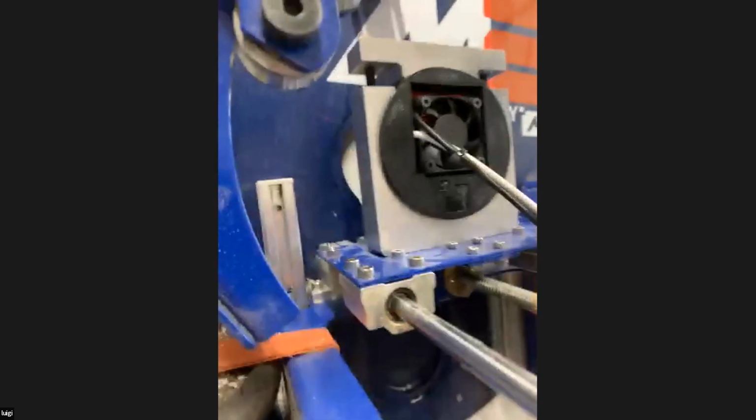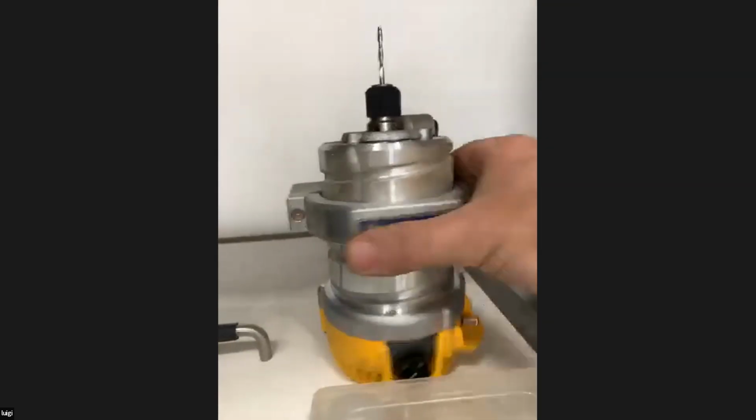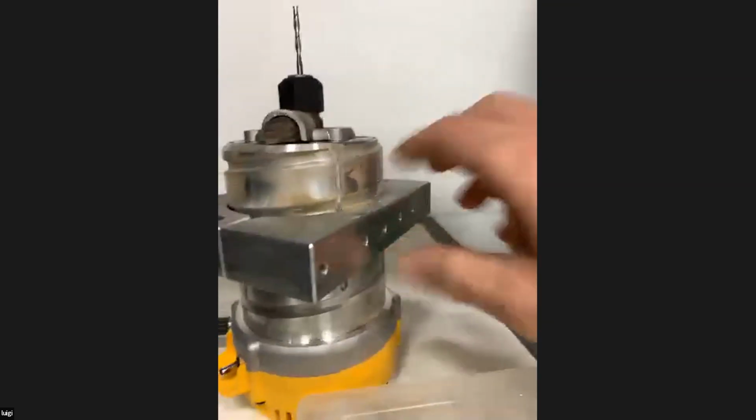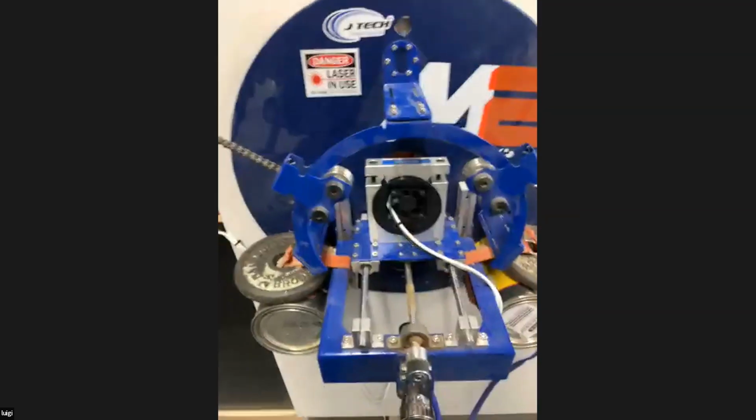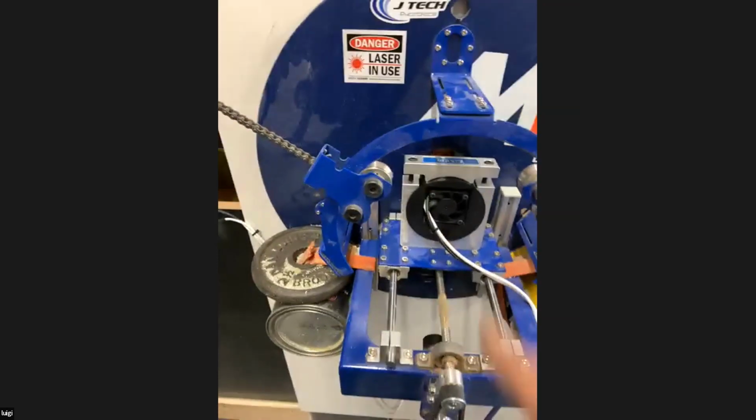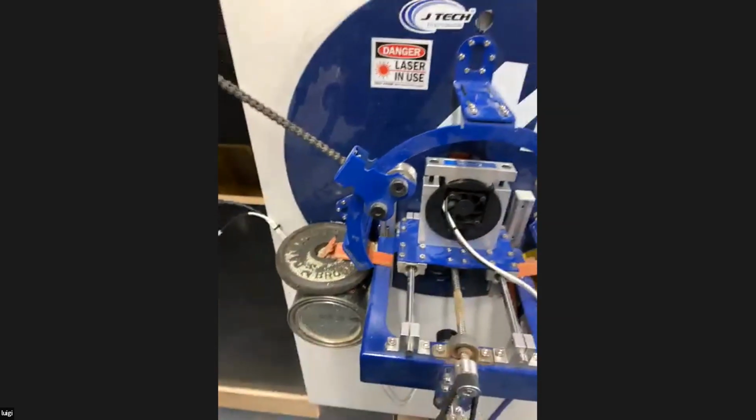Last things. If I can show you here, you see, since I got the new color for the bigger router, what I'm doing is switching. Since the laser doesn't fit on the new one, I use the old one for the laser. And yeah, we have that size that we can get to.